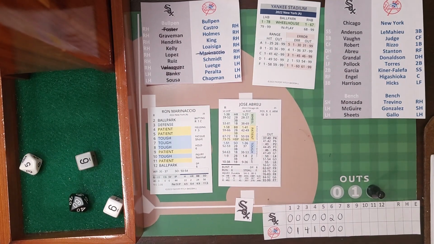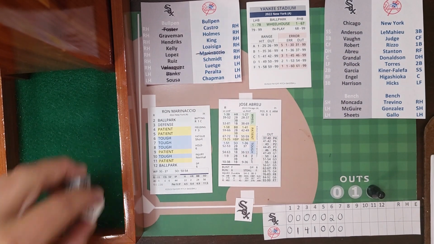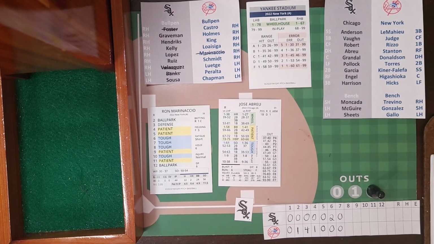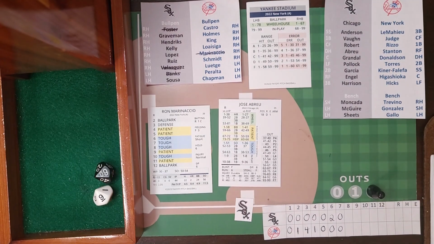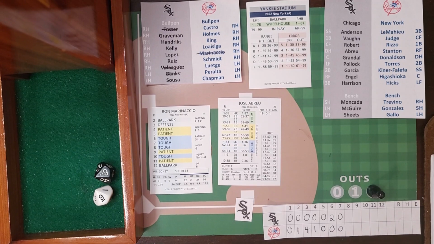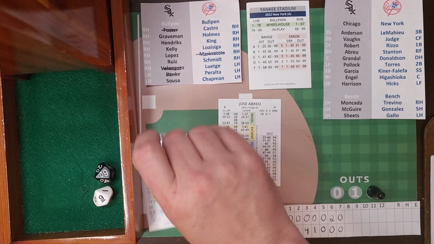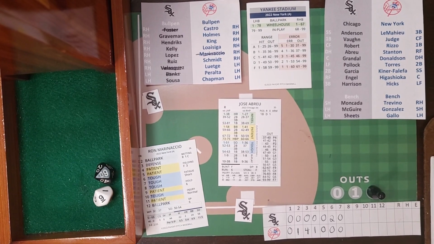Marinaccio, 12 is ballpark, 65. That's in the wheelhouse. So Abreu has a wheelhouse opportunity. 1-27 is a home run. 69 though. He just gets a base hit at the very end. It is wheelhouse, so it's automatic 2-base advancement. Runners are now at the corners, and that's going to be it for Marinaccio.